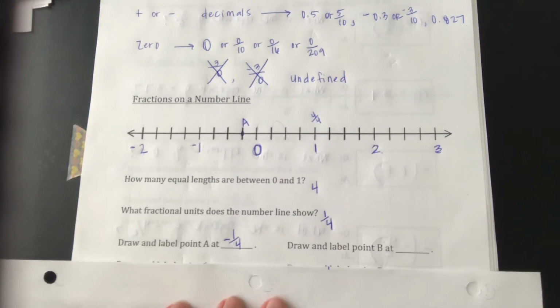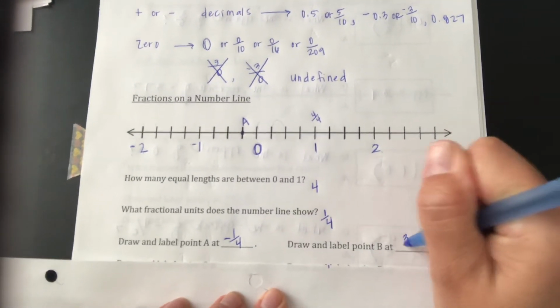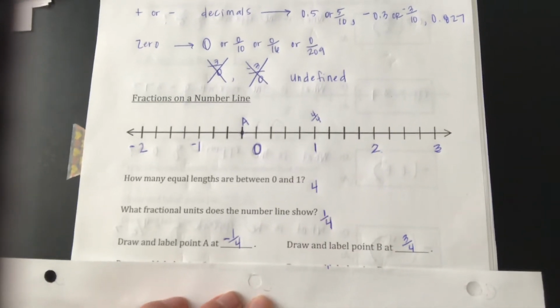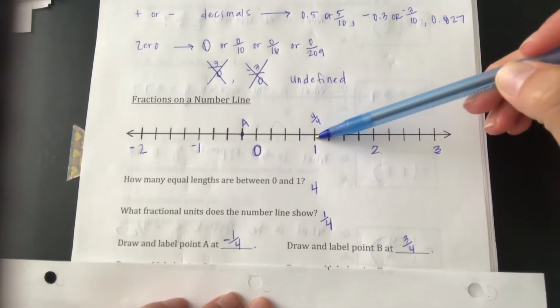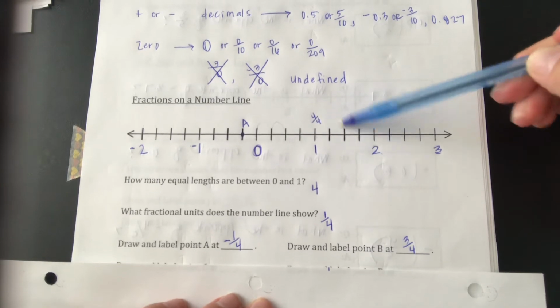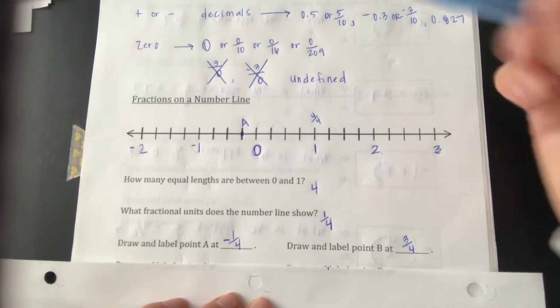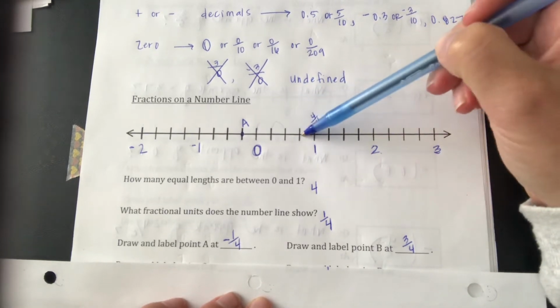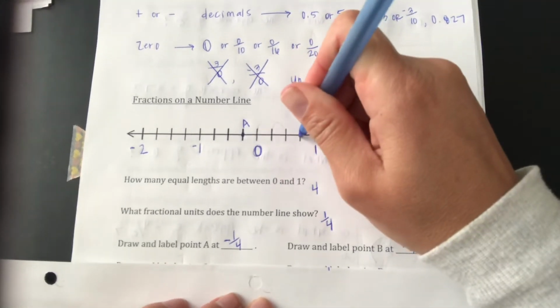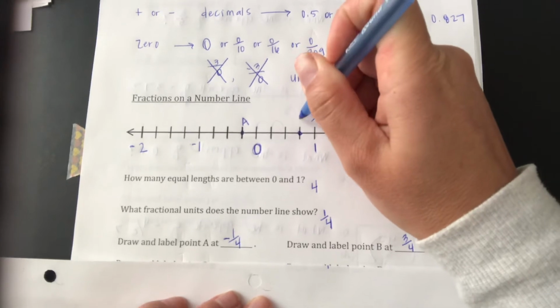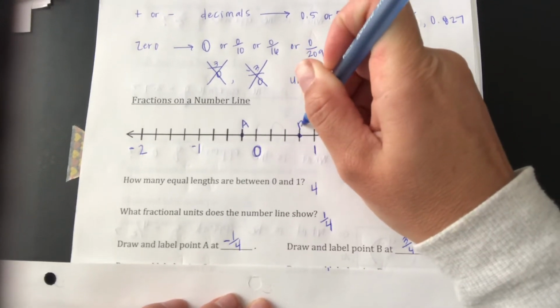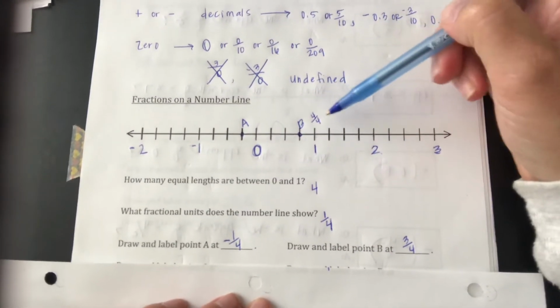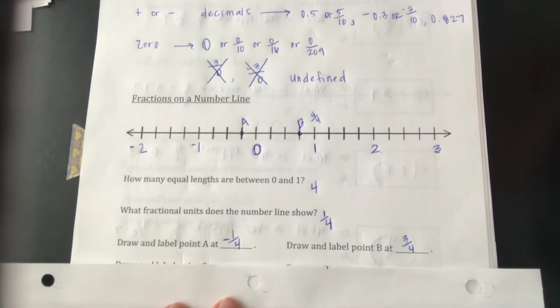Let's label point B at +3/4. Okay? Well, here we've got 1/4, 2/4, 3/4. Oops, I'm sorry, I didn't start at 0. We've got 1/4, 2/4, 3/4 right there. 3/4 is going to be B, and 3/4 is less than 4/4, so it's on this side.